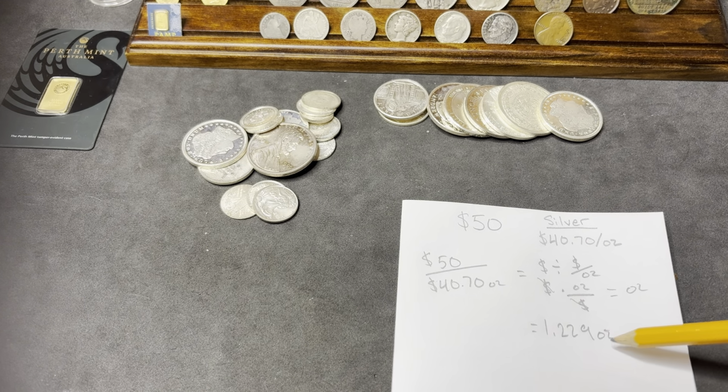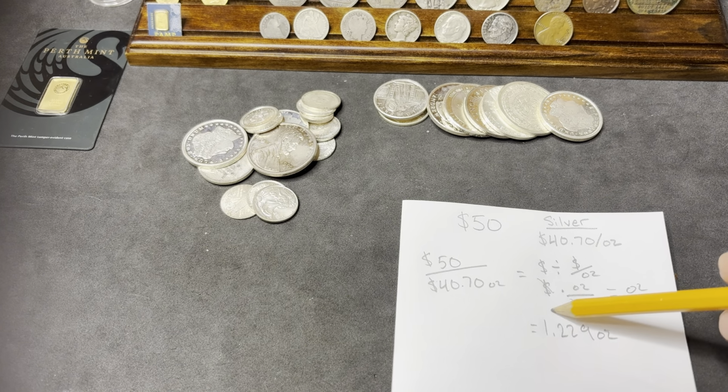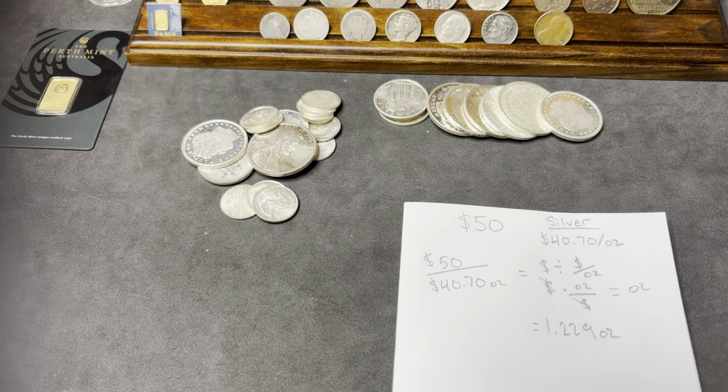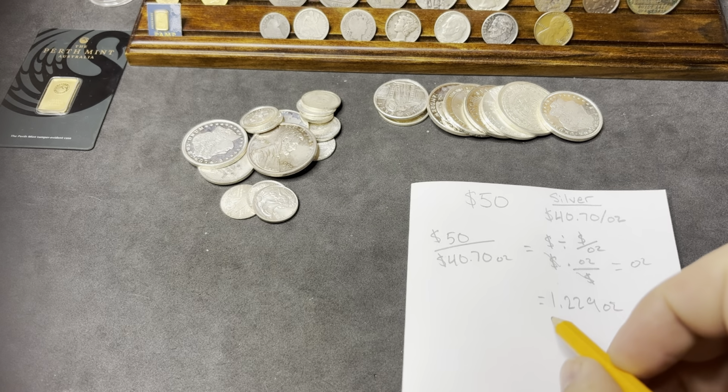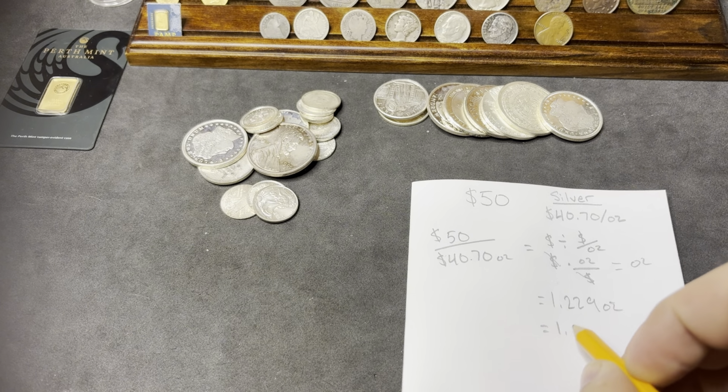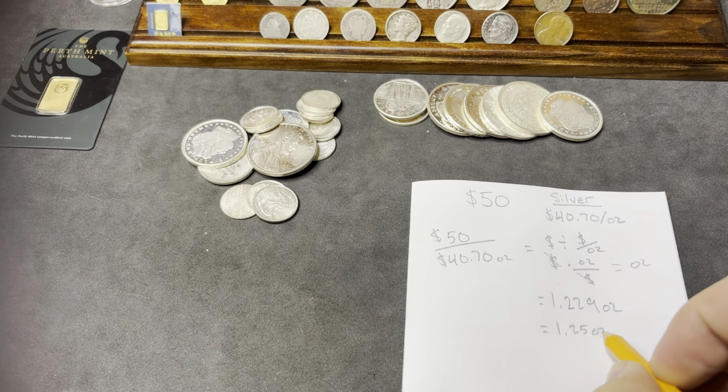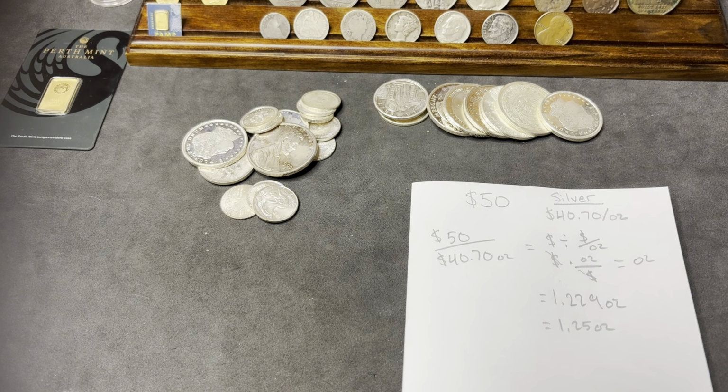So of course we're going to have to round this. We're not going to be able to get 1.22 ounces unless we use something like grams or hundredths of an ounce of silver, which have an extreme premium on them. So we're just going to round it to 1.25 ounces, 1 1/4 ounces.